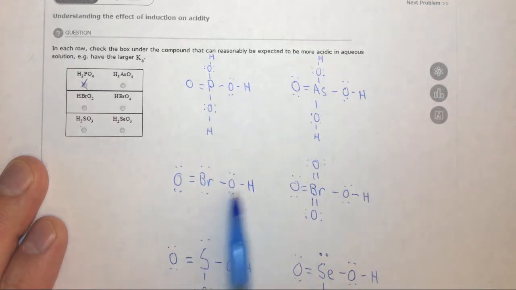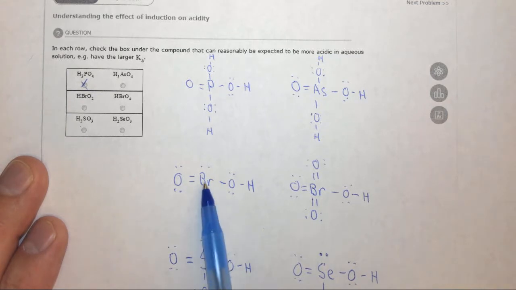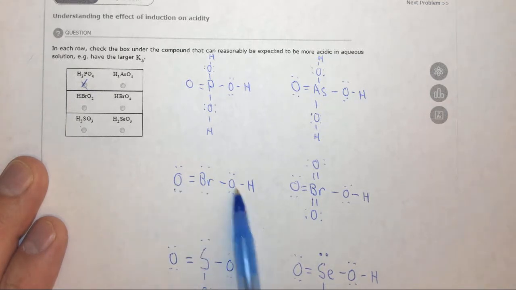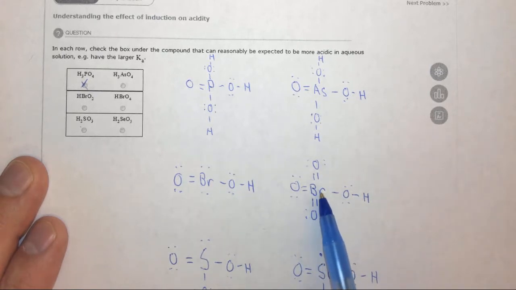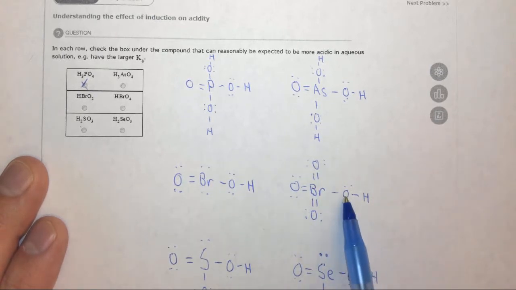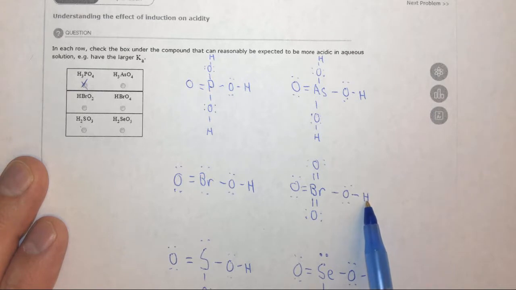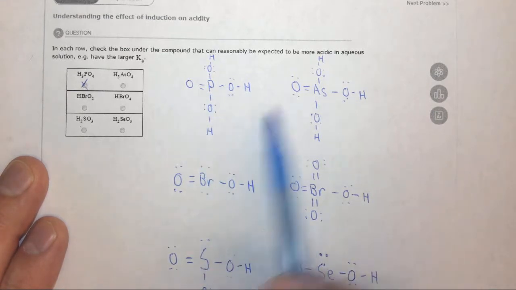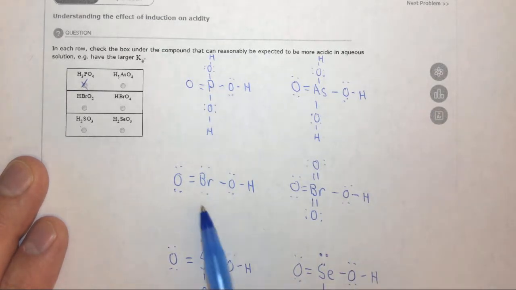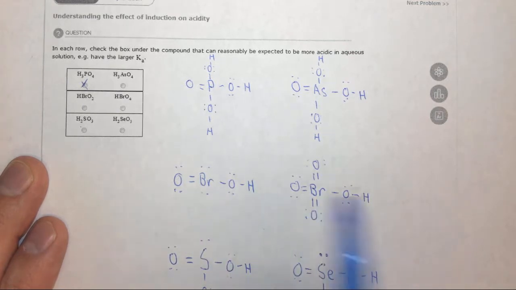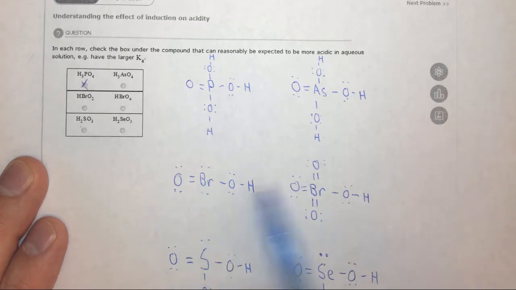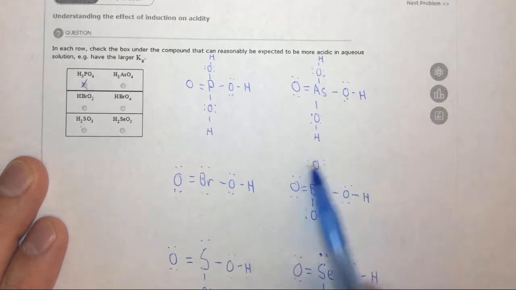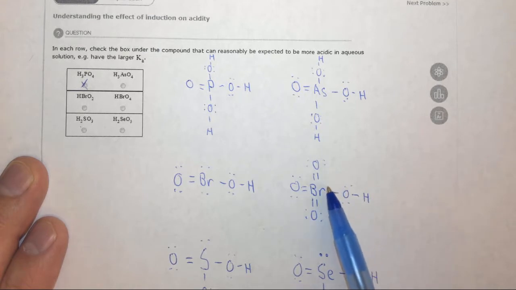Let's look at another case. This is a little bit different. In this case, we have a bromine attached to two oxygens, and this is the acidic proton. And in this case, we have a bromine attached to four oxygens, and this is the acidic proton. This is similar to this case, but for a different reason. In this case, you have bromine in the middle both times. But over here, you only have two oxygens drawing electron density away from the bromine. In this case, you have four oxygens drawing electron density away from the bromine.